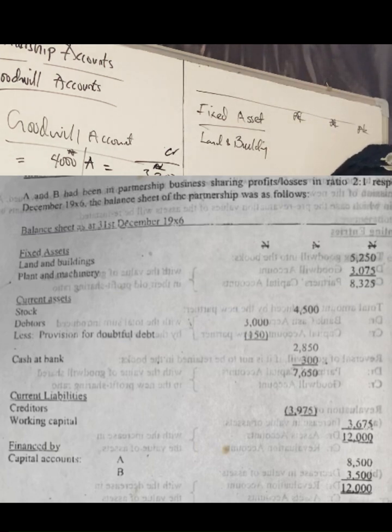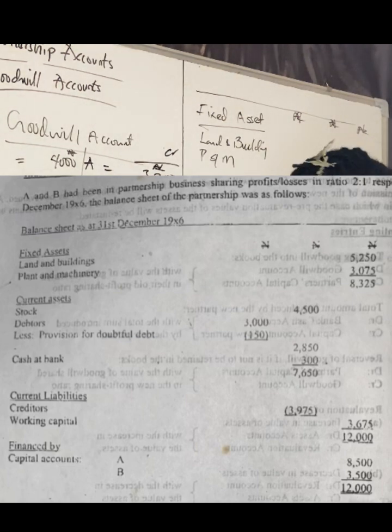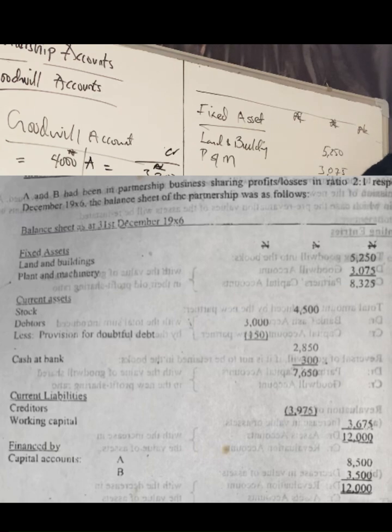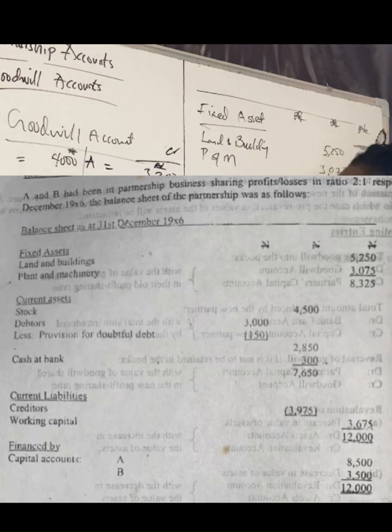Our land and building is 5,250. And our plant and machinery, I'll be using P and M, is 3,075 naira. So when we add everything, we'll have 8,325 naira.